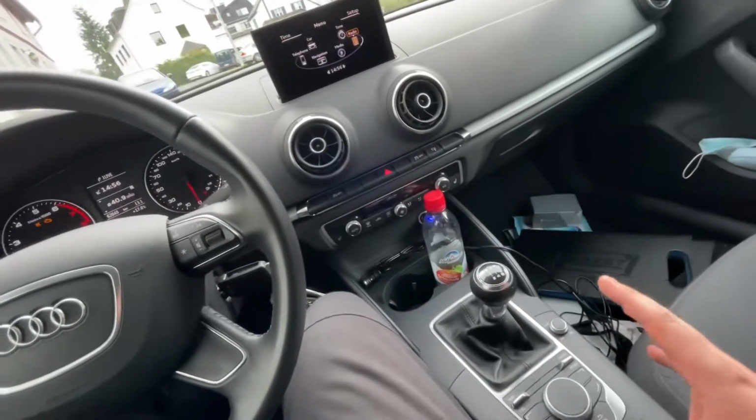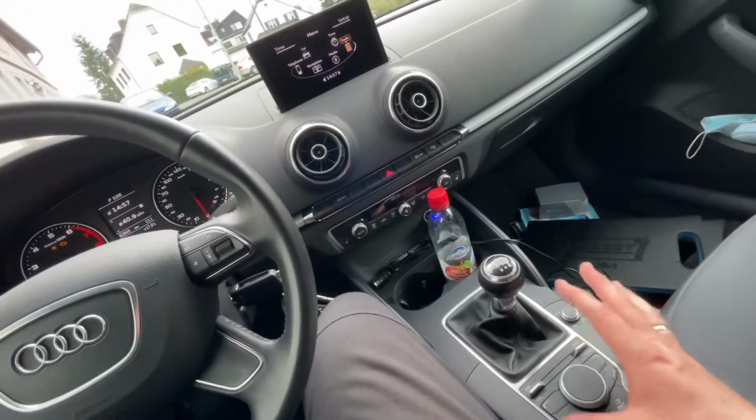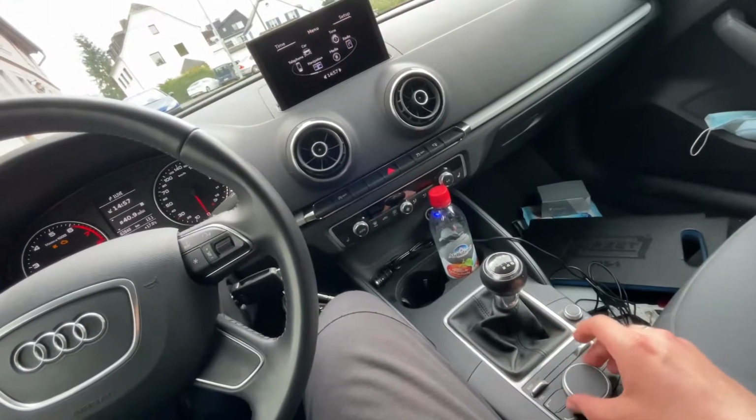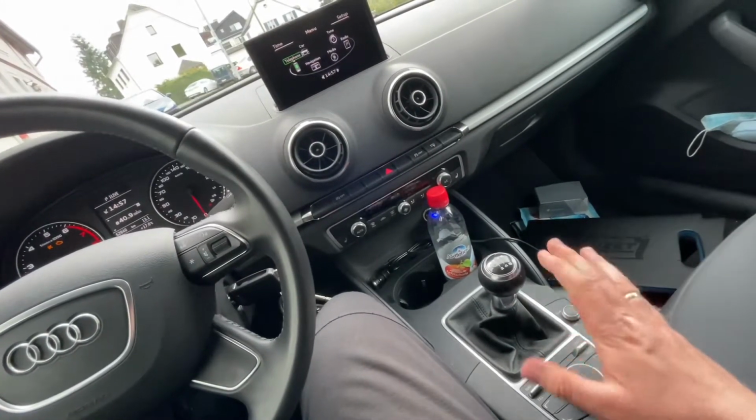So how can we do it? Ignition on, you do not have to start the engine. Then navigation is rotating on the knob and enter it by pushing the knob.